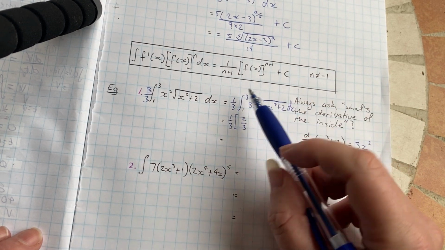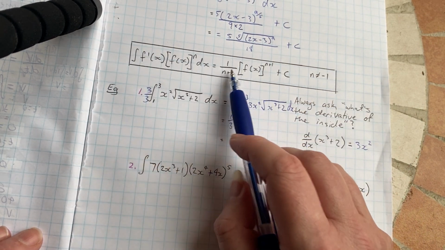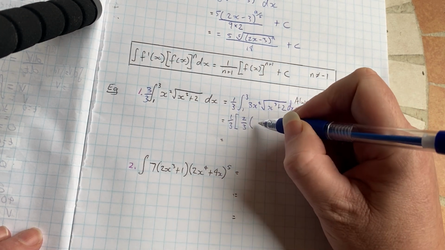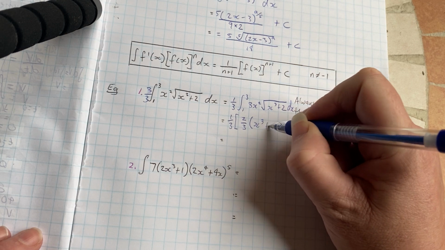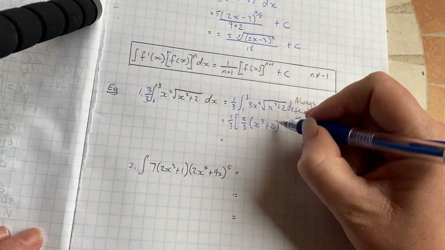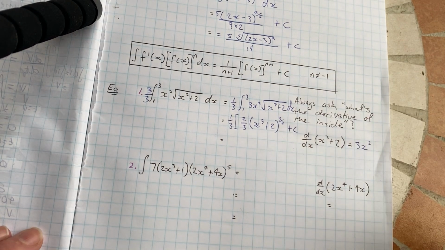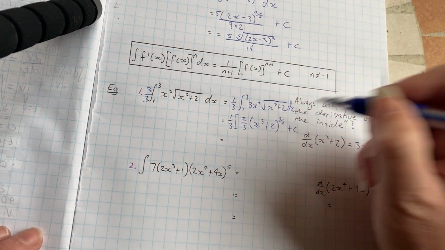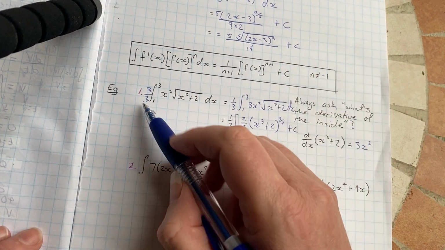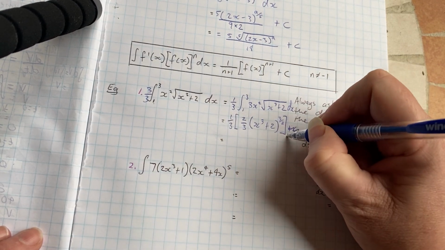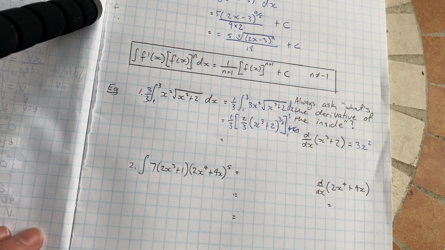This derivative gets swallowed up. It was there, now it's not. And then I've got this piece to the power plus 1 to n plus 1. So half plus 1 is 3 on 2. Oh, sorry, it's not plus c. It's a definite integral. So from 1 to 3.